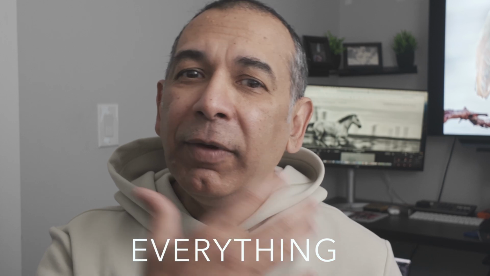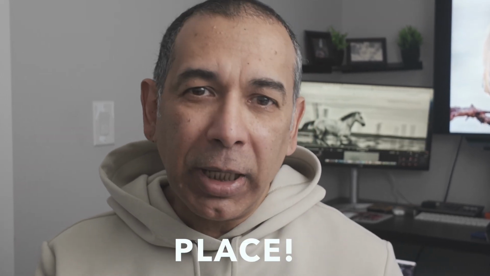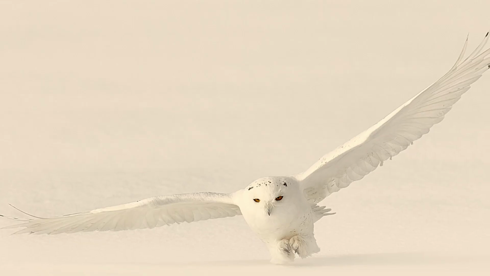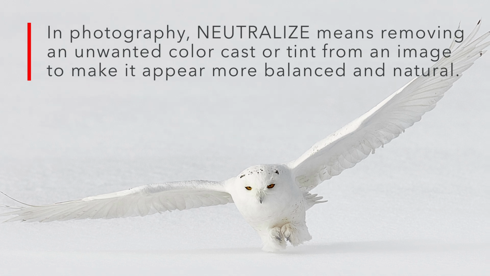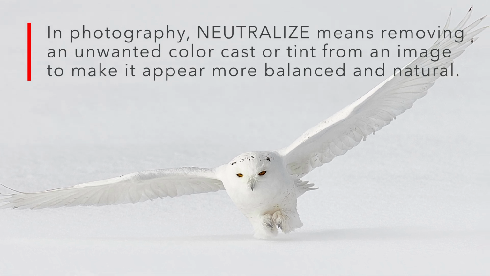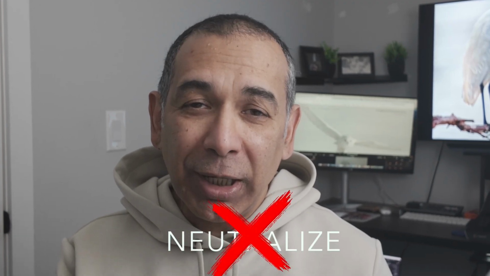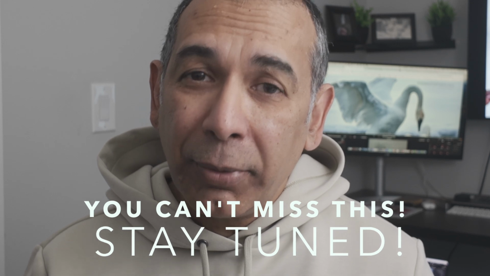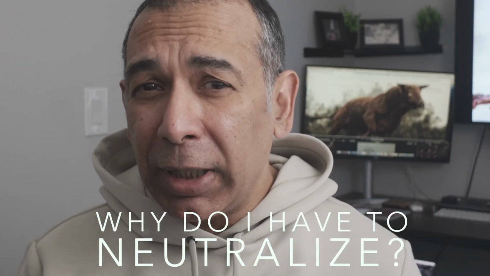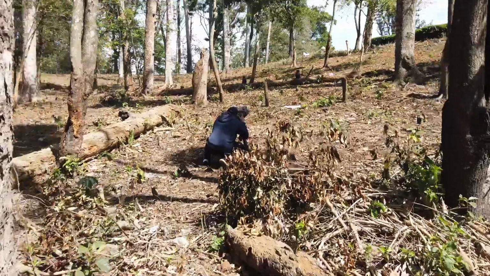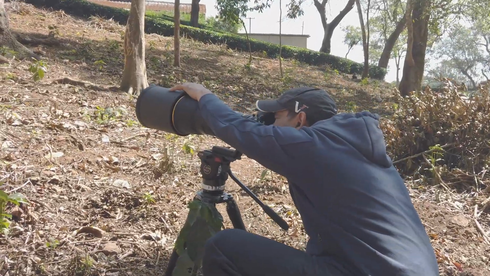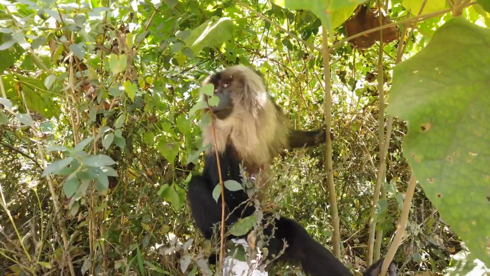Now, that said, if the white becomes white in your photograph, everything else will fall into place. Means your photograph is going to be neutralized, correct? Now, I necessarily don't like the word neutralized. I don't always neutralize my images, but I'm going to tell you that in point number three, because why do I have to neutralize? Am I not the artist here? Am I not the one who is supposed to create the mood, the emotion?